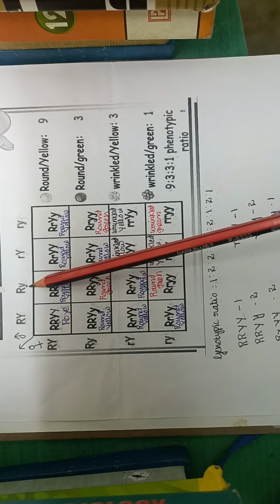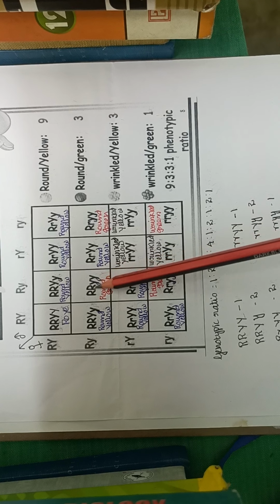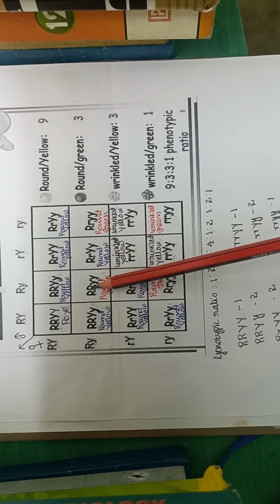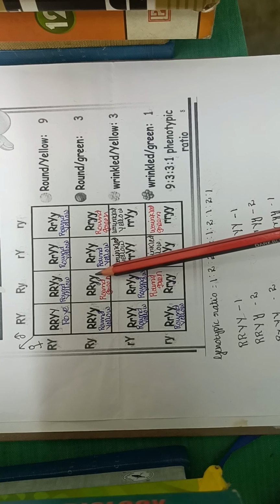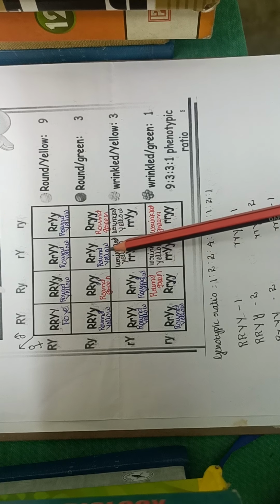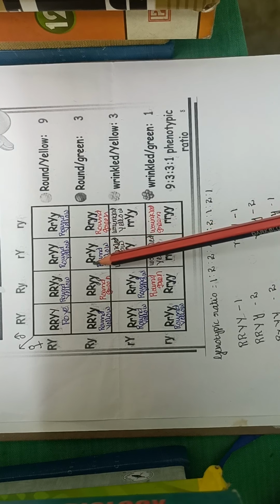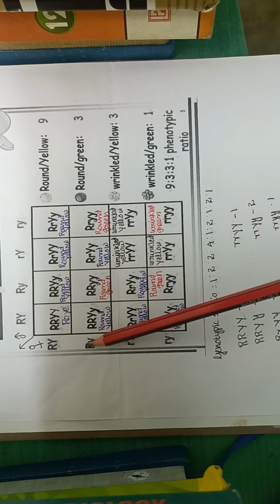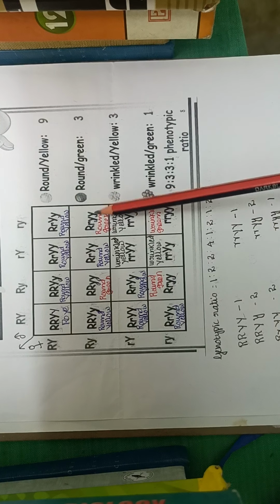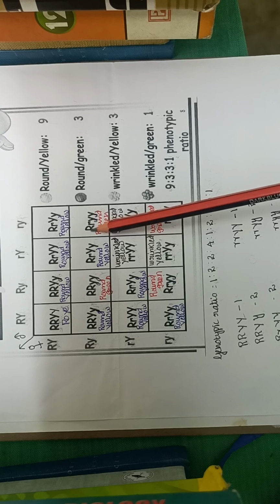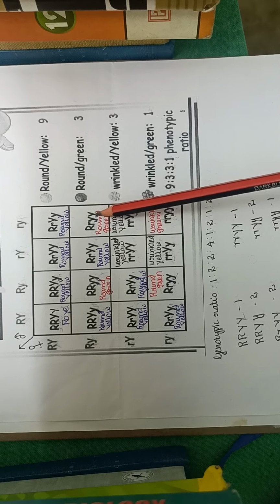When these two gametes unite, it produces round green seeds with genotype capital R, small r, small y, small y.